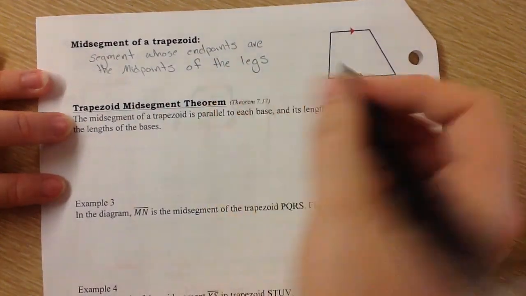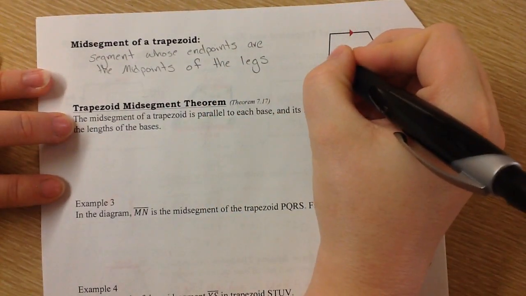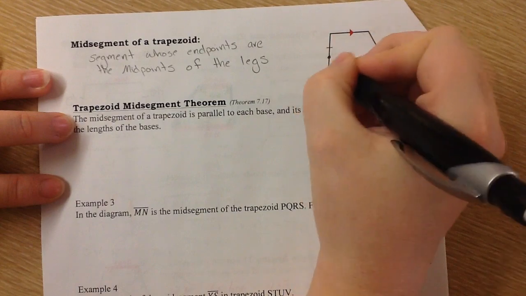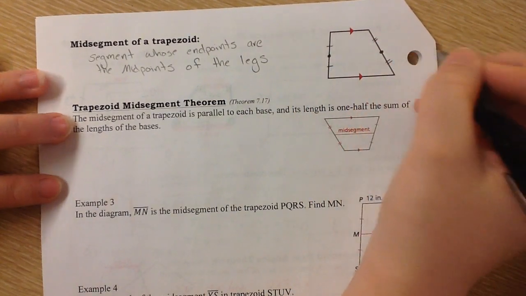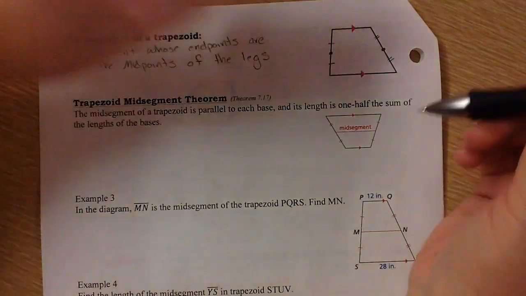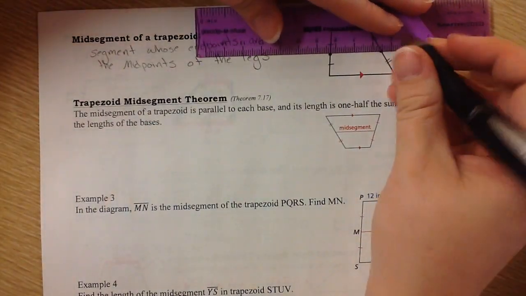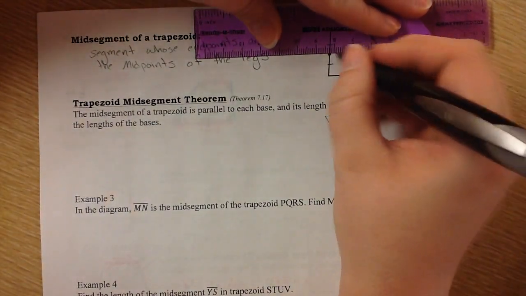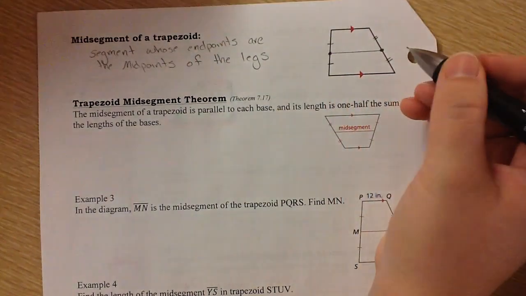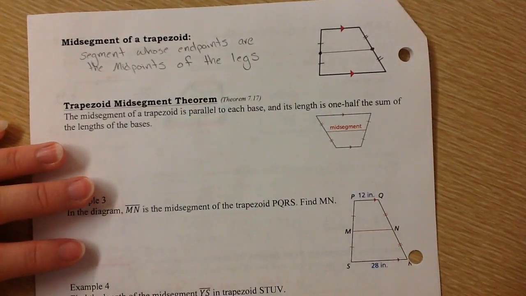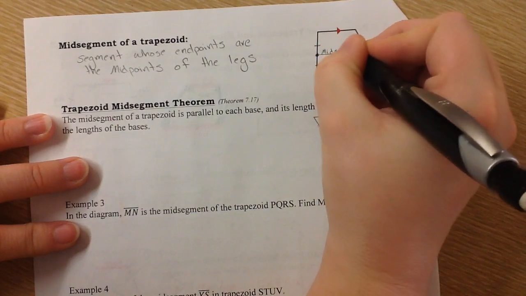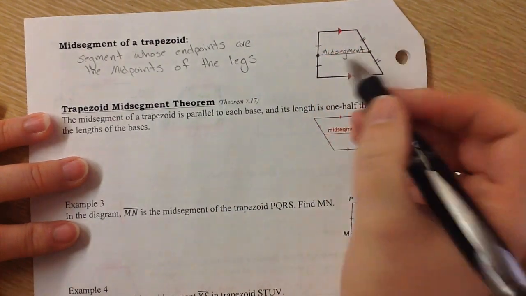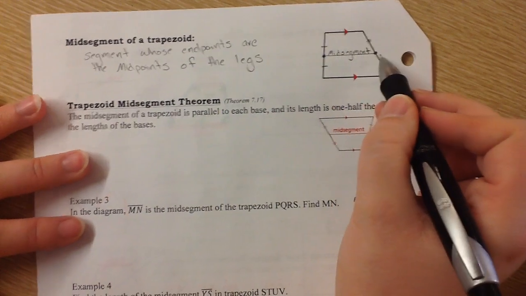Okay, so if I was to draw in this midpoint, congruent, congruent, draw in this midpoint, congruent, congruent, and connect them, I will have drawn in a mid-segment. So there is my mid-segment. My mid-segment is this guy right here, because it goes through the midpoints of each leg.